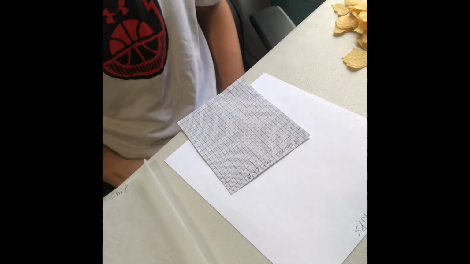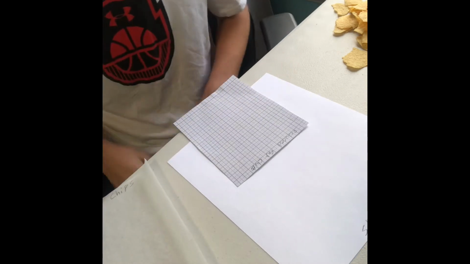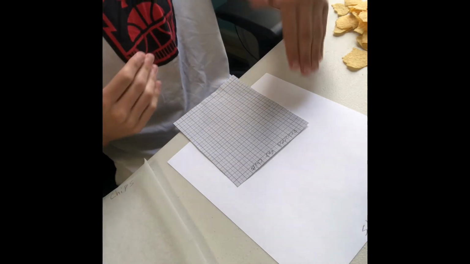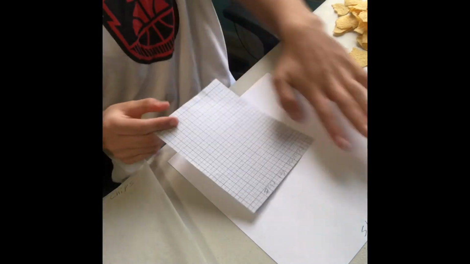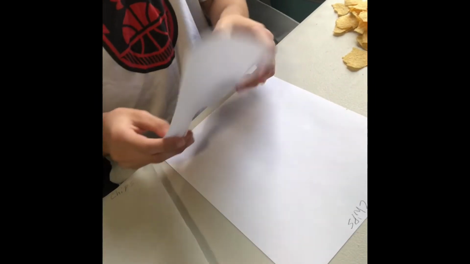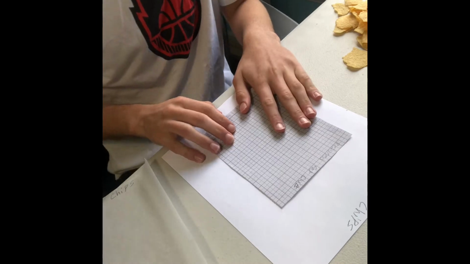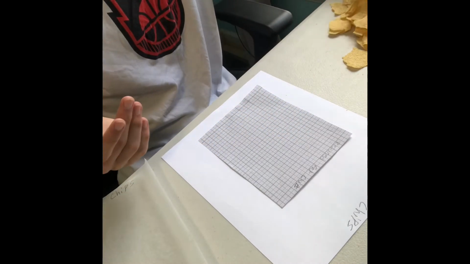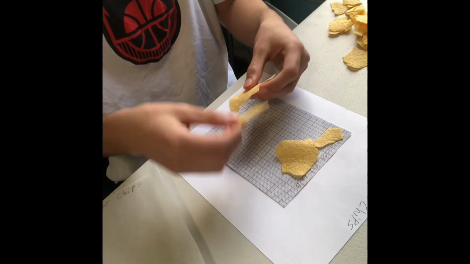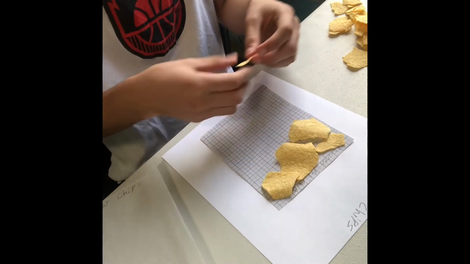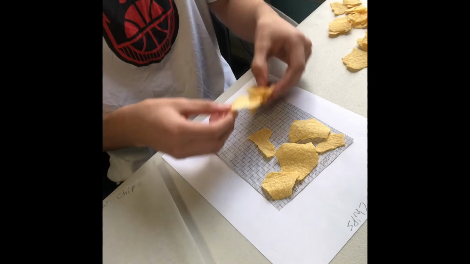So now, once again, I've thoroughly washed and dried my hands, and I'm ready to begin the second part of the experiment, which is basically just doing the same thing, but with reduced fat chips. All right, so we have our regular sheet of paper here. We have our piece of graph paper. And now we can just begin to put the potato chips, the reduced ones, spread them out evenly across the graph paper so that no spots are left.